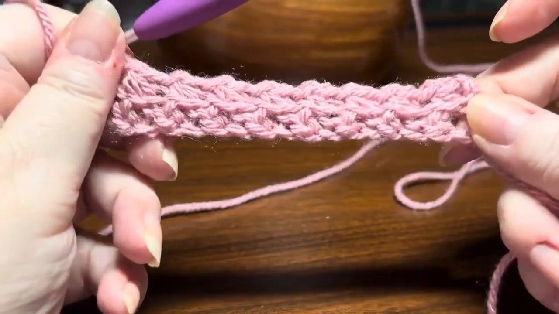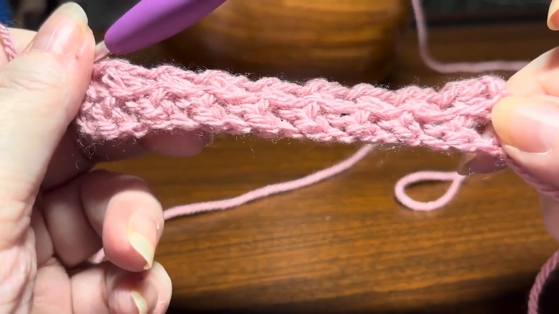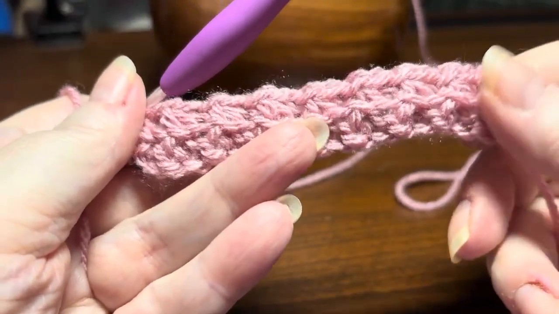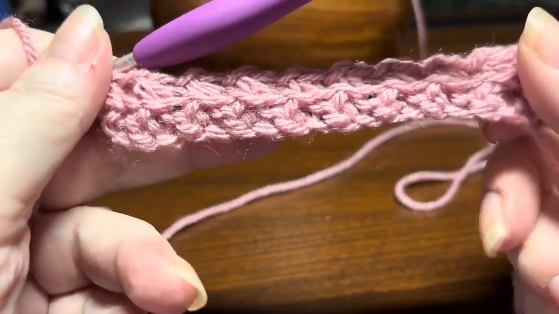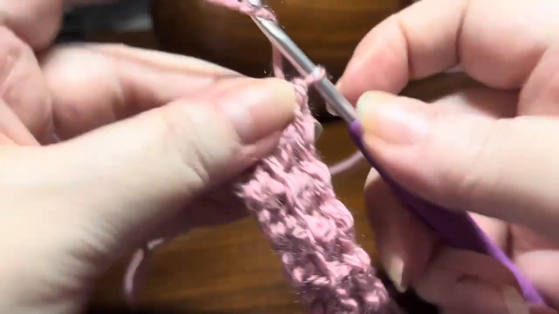And there we have 2 rows of what they call the alternate stitch. Must admit, I have never heard of this stitch. I've never done this stitch. So yeah, I'm learning with you.